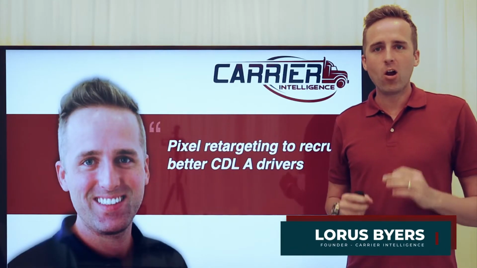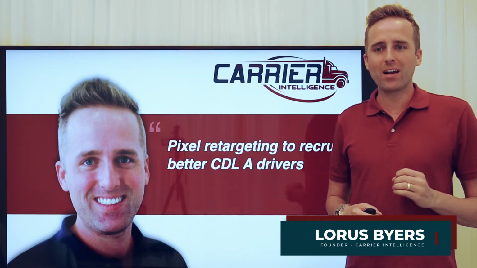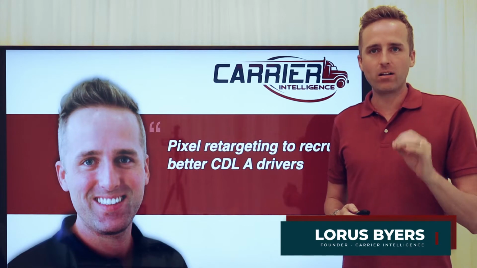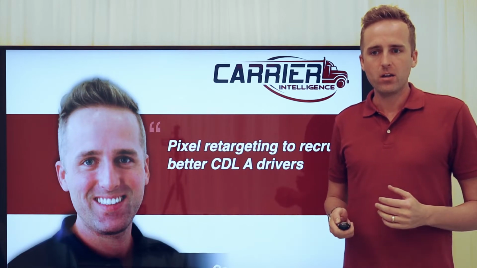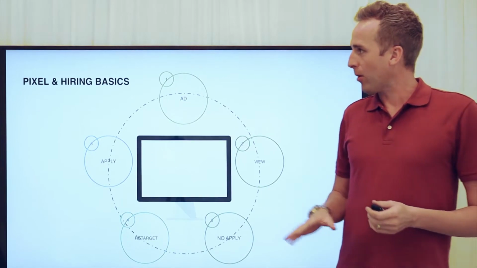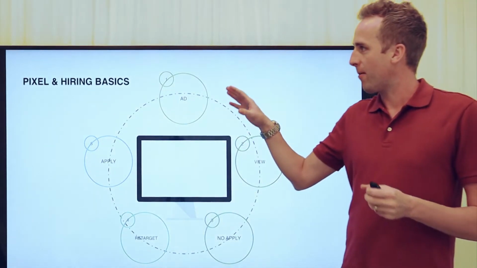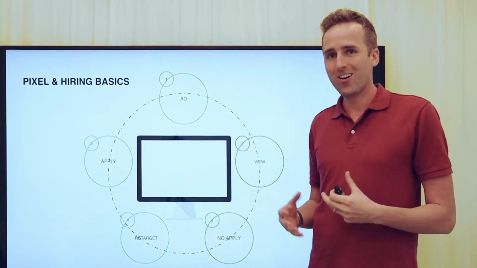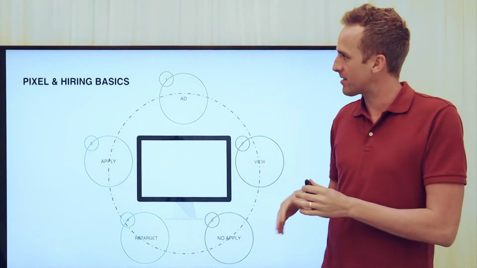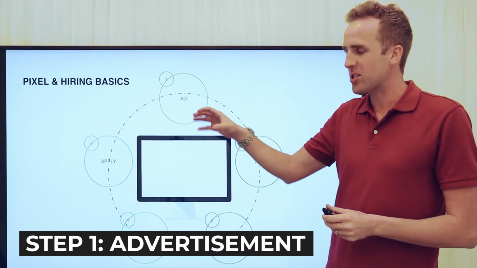Loris here, founder of Carrier Intelligence, and today we're going to be talking about pixel retargeting to recruit better CDL-A drivers for your company, okay? So let's hop right in and get going. I want to go through real quickly the basics of pixels, what those are, and how it applies directly to hiring. So if you can't see this, step one is essentially an advertisement.